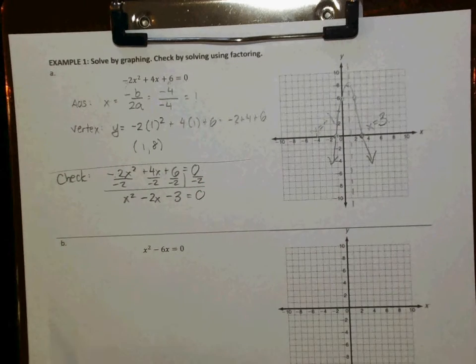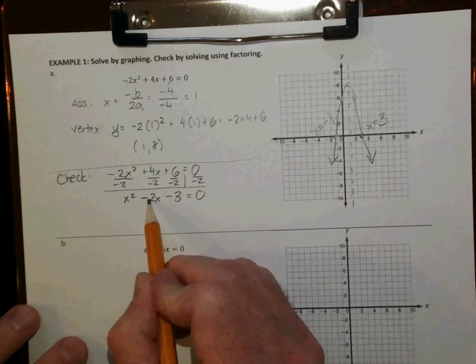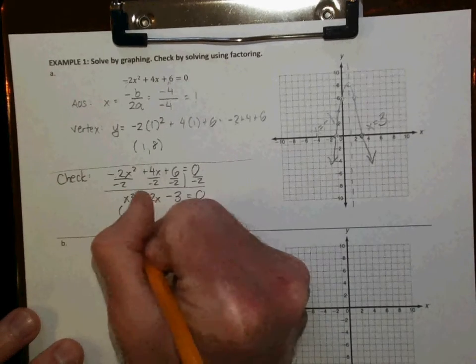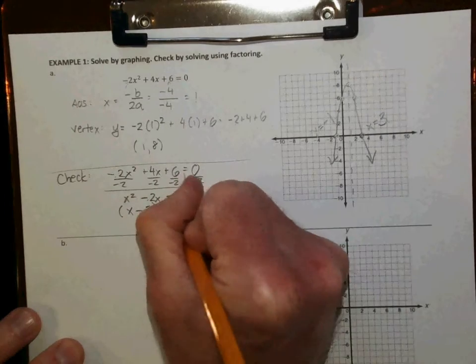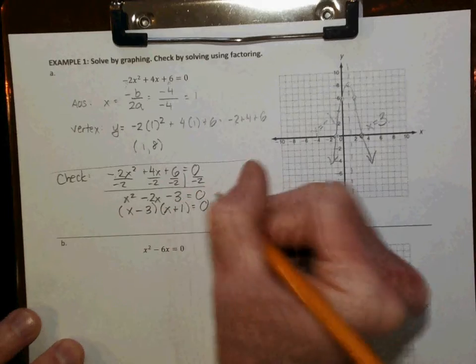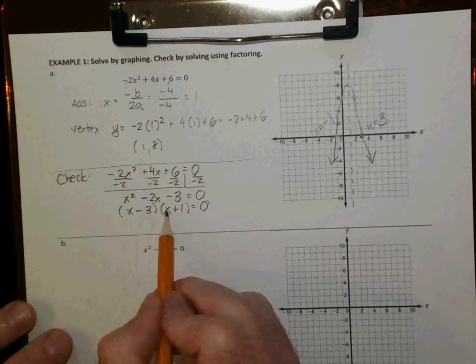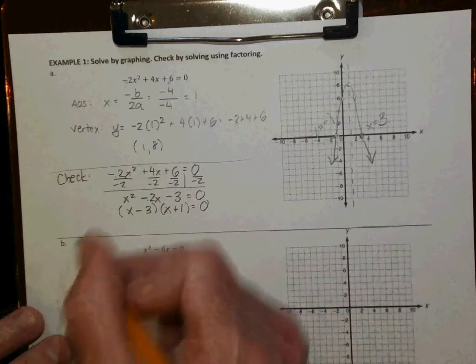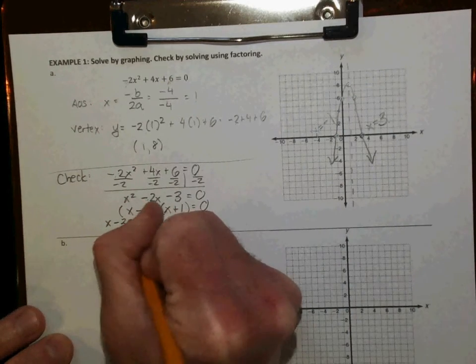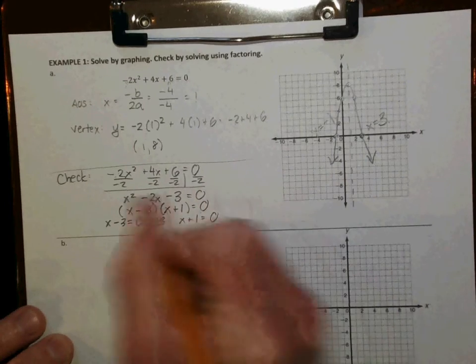So I want two numbers that multiply together to give me negative 3, but add together to give me negative 2. This is (x minus 3)(x plus 1). Now you can do the whole diamond box and everything, but I just did that in my head. So now I have to set each of these factors equal to 0. x minus 3 is equal to 0, or x plus 1 is equal to 0.